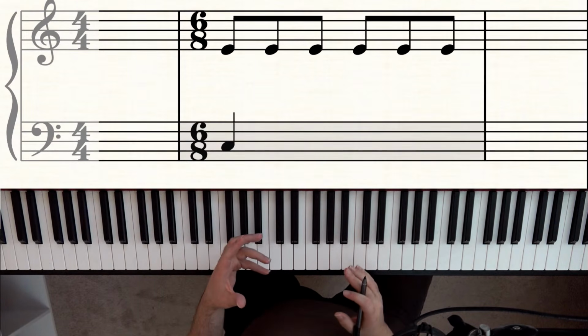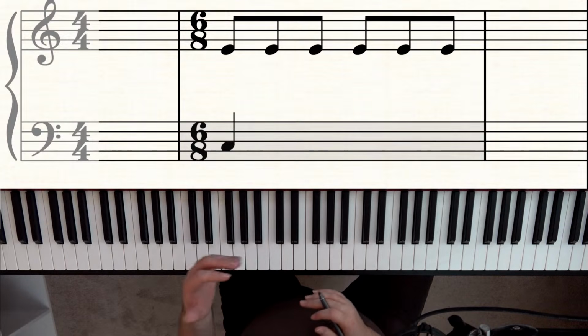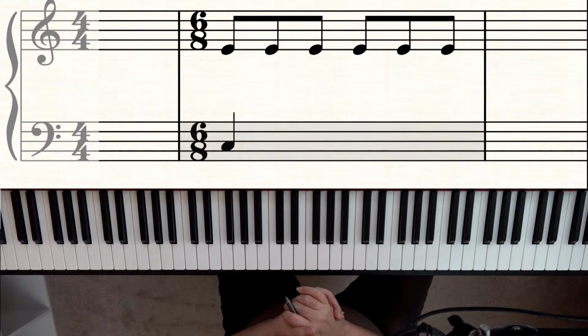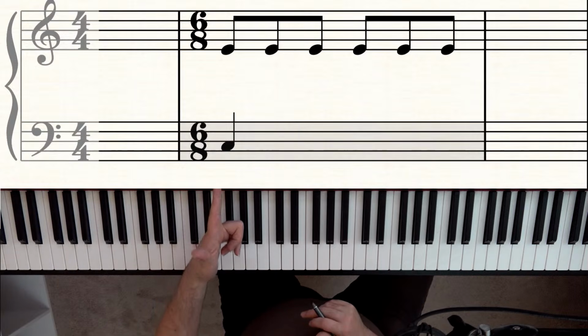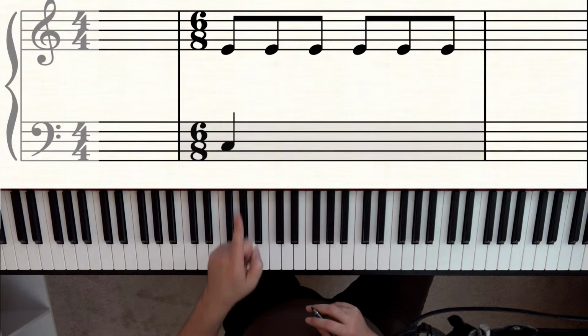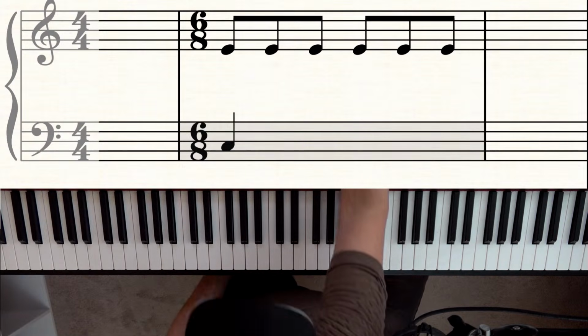I know it's a little bit weird, but when you start getting into time signatures that end in 8, it changes around what the notes are worth. So an eighth note is now worth 1 beat. The quarter note I wrote down here is worth now 2 beats. So 1, 2.